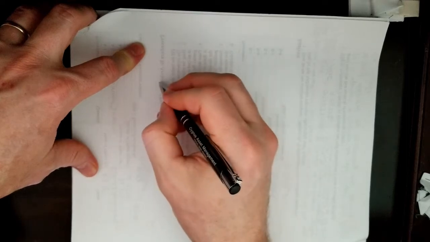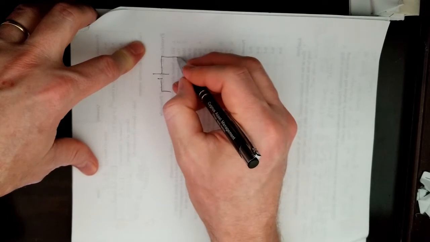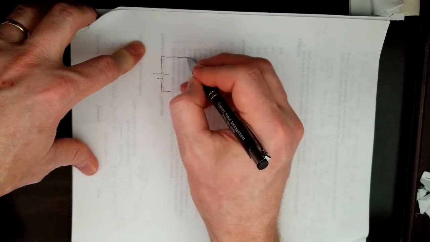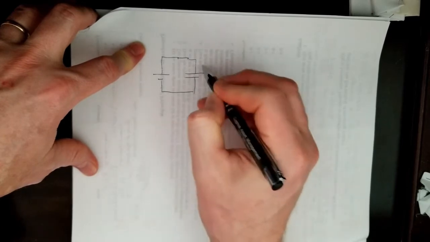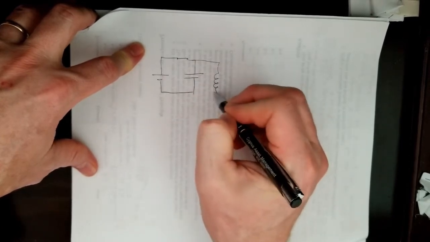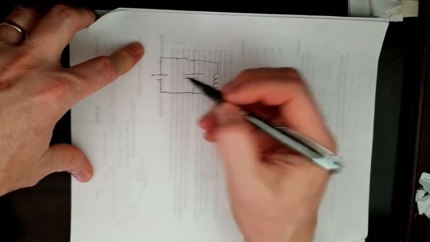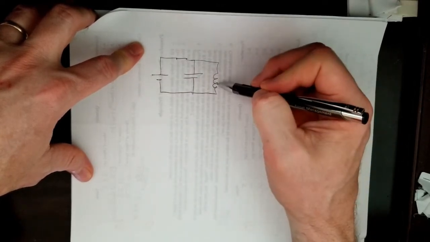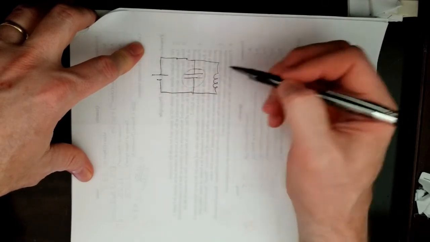Let's say that I have the power supply here. I have a switch that's closed, a capacitor, and an inductor. So I basically turn this thing on. It's going to start out with not a lot of back current going this way, but over time, this is going to charge up.